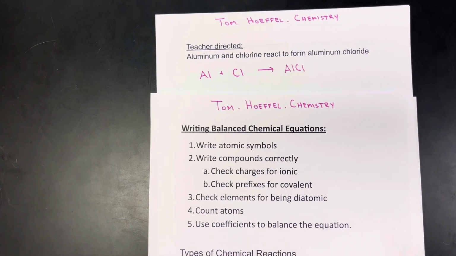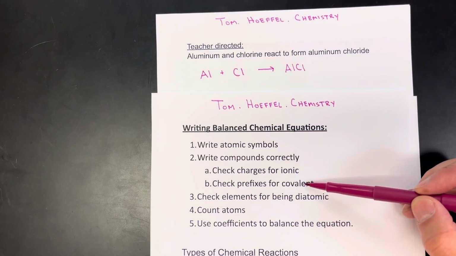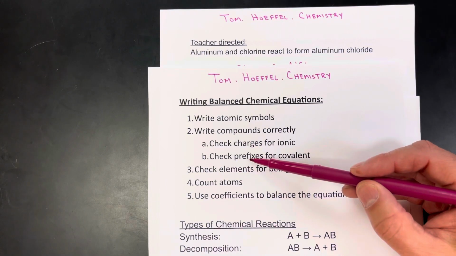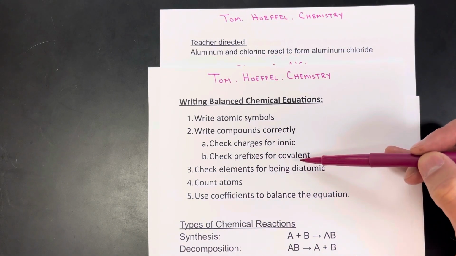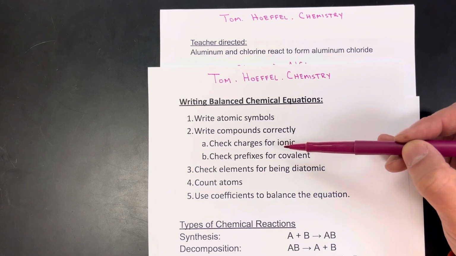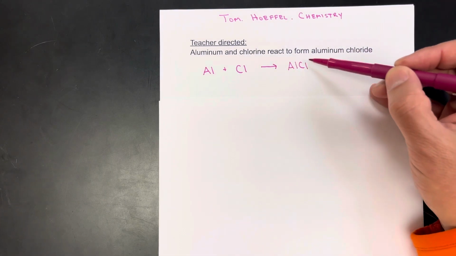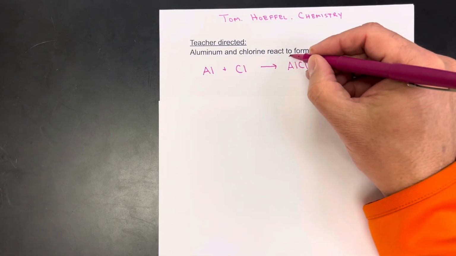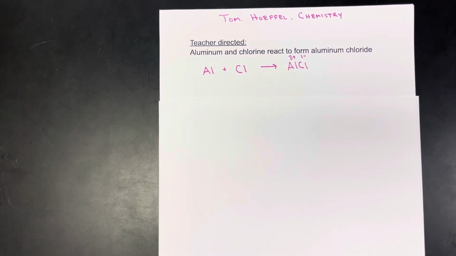So, like I said, my first step is just to write down the symbols for aluminum and chlorine before moving on to the next step, which is taking a look at your compounds. Now, if they're covalent, you're going to see some prefixes. And in this problem, I don't see any prefixes. So none of the compounds are covalent. They're probably going to be ionic. So I have to check their charges. The only compound that I have right here is aluminum chloride. And when I check their charges, aluminum's a +3 and chlorine's a -1.